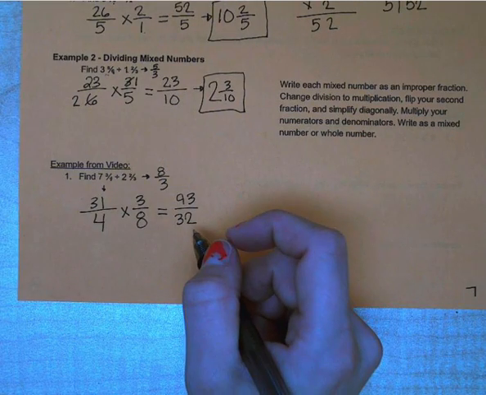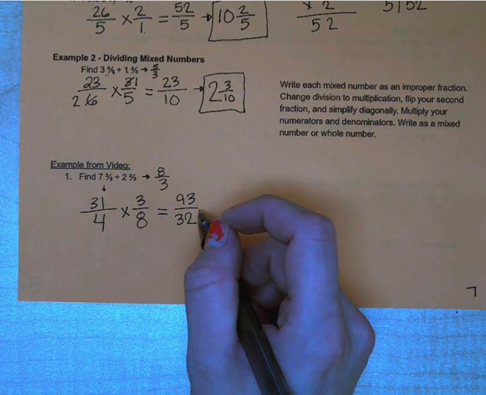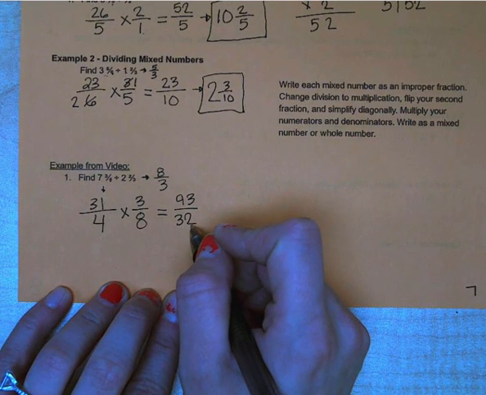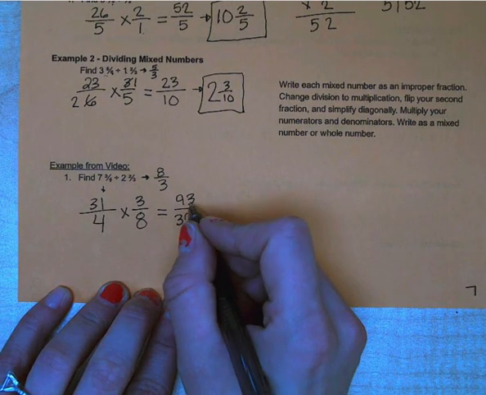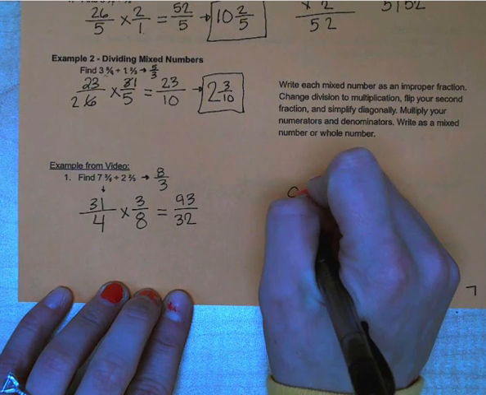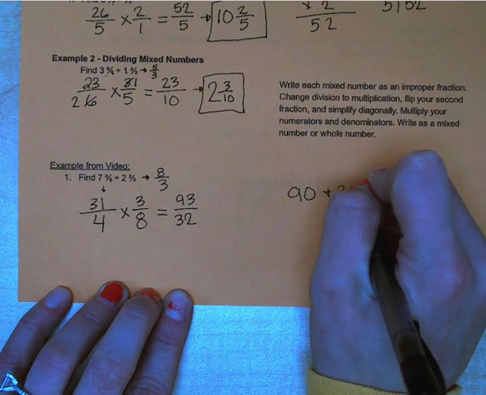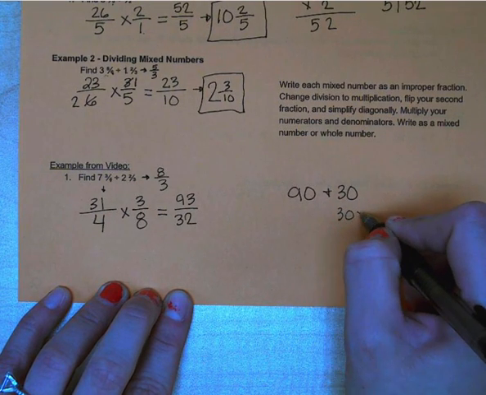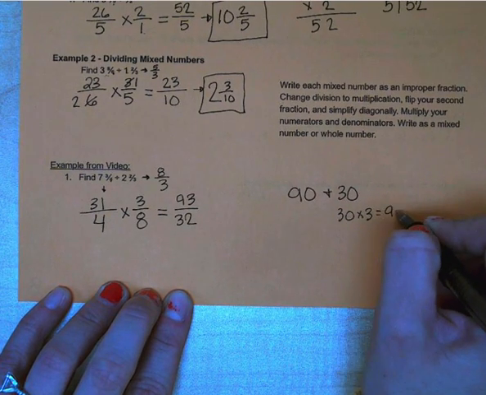To simplify this, we have to figure out how many times 32 goes into 93. If I round 32 to 30 and 93 to 90, I have 90 and 30 as compatible numbers. I know that 30 times 3 equals 90.